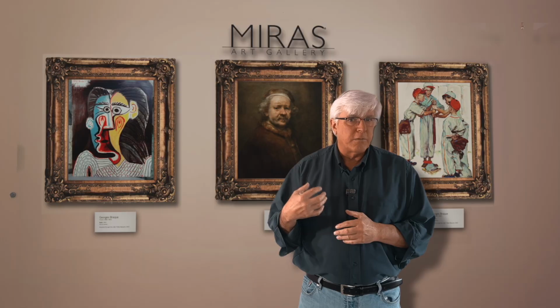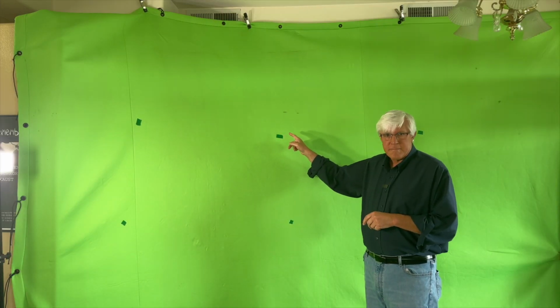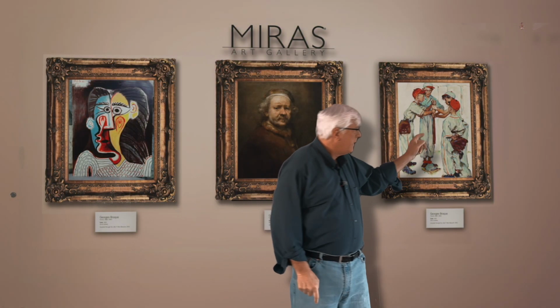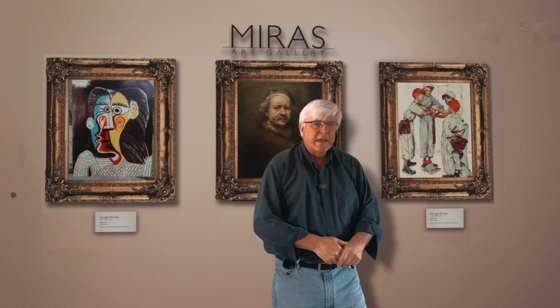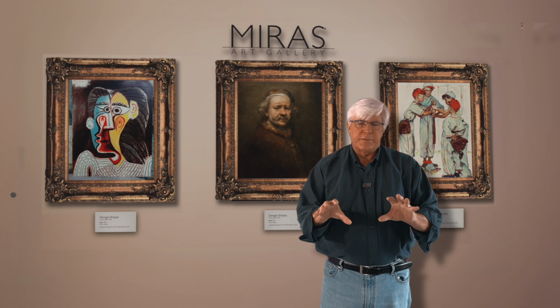I can see that green tape. You can't see it, but there's a piece of tape right there. And there's a piece of tape here. And there's a piece of tape here, and here, and here, and here. And it gives me a guide, so I know where the painting is, and I know where the descriptive card is.